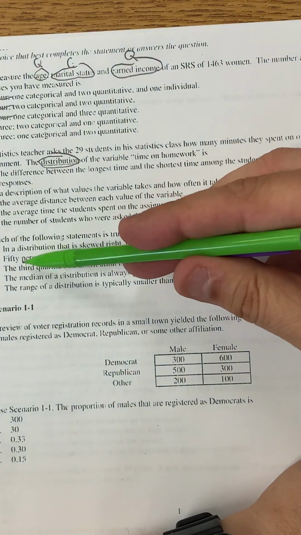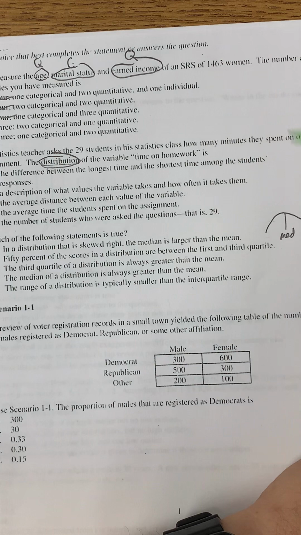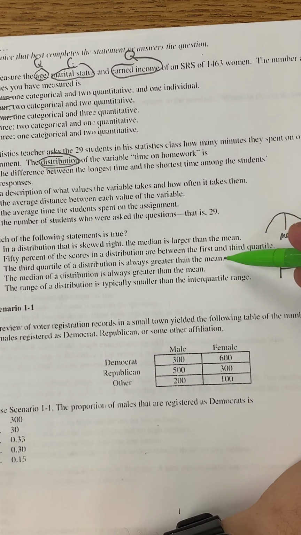But let's go through these. The third quartile of a distribution is always greater than the mean. Okay, there is actually a case where the mean and the third quartile are the same number, and you get a box plot that has no line in the middle of it. That's because the median is over here. Oh, and I'm sorry, it says greater than the mean.